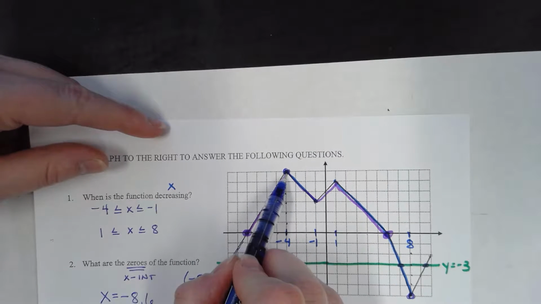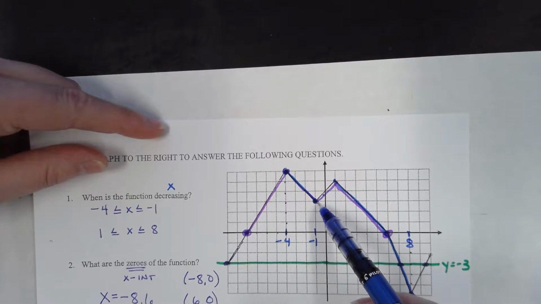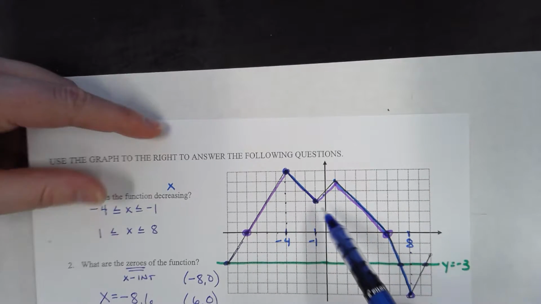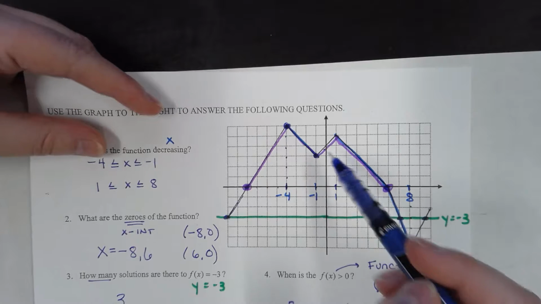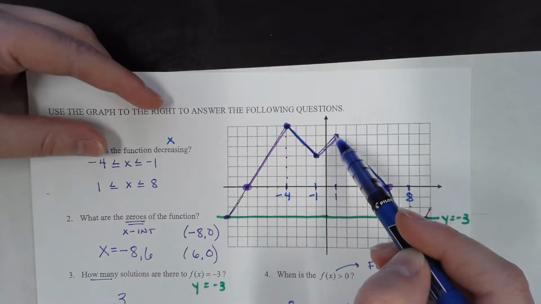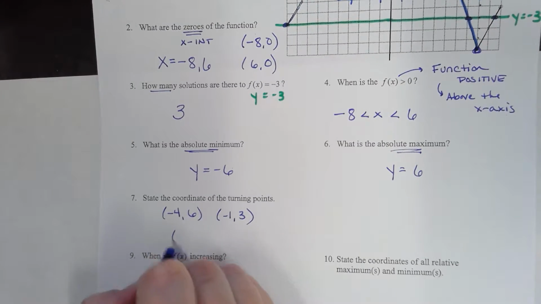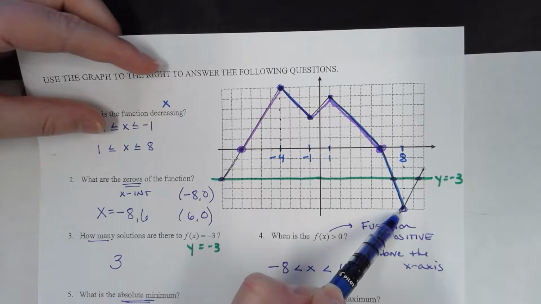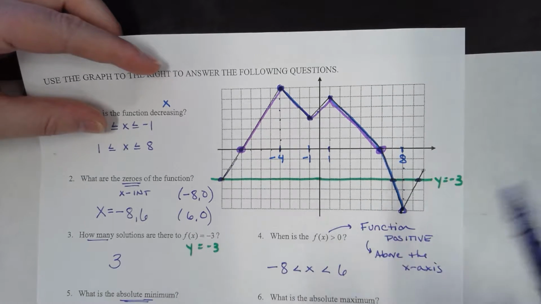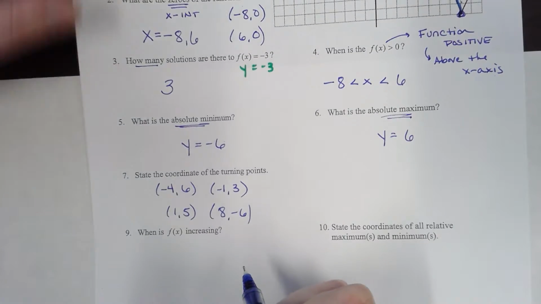So now my graph goes down, down, down, down, down, and look at right here, I turn around and start going up again. So there's another turning point at -1, 3. I start going up. Oh, we've got another turning point right here at 1, 2, 3, 4, 5. And then I'm going down, down, down, down, down. Now notice I'm still going down all the way until here. This is my last turning point, and that's at 8, -6. So those are all my turning points.